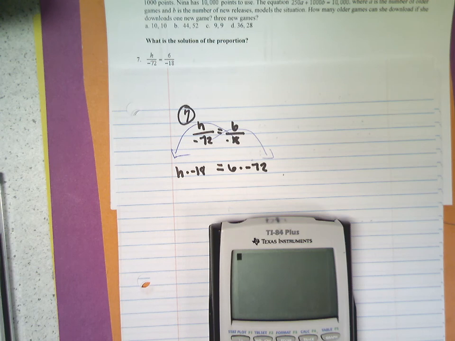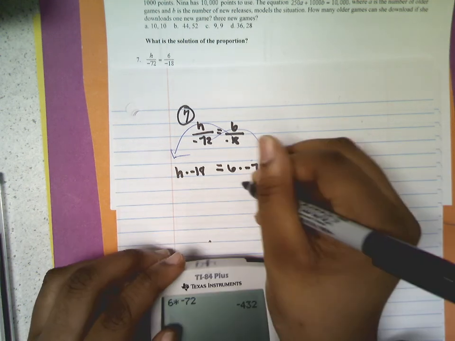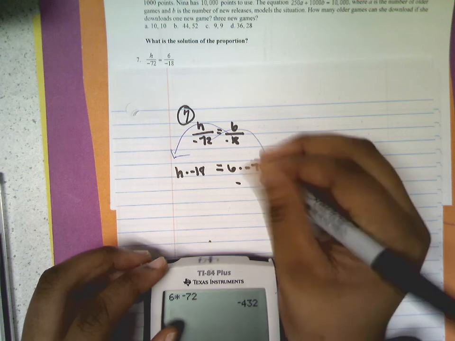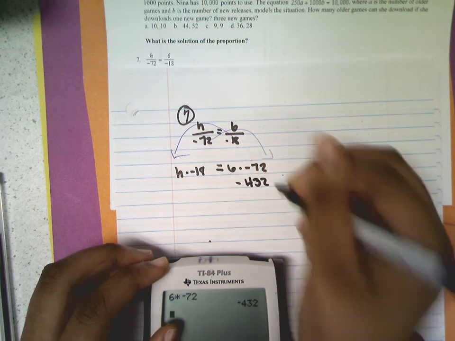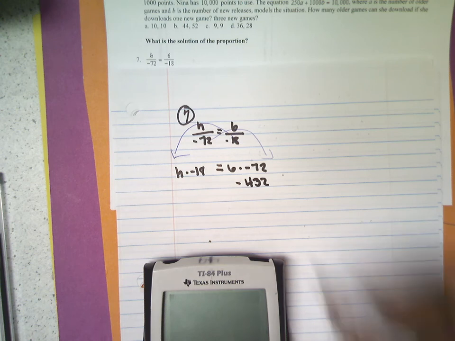Okay, so 6 times. That's right. That's an ugly 4 and 32. But oh well.